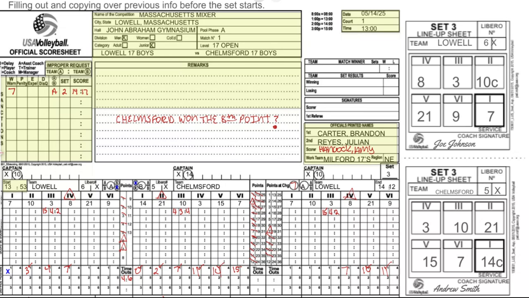Now, if you were writing in pencil, you're going to be picking up the pen and fulfilling everything else dealing with this set. So T-barring the points and all of that other stuff. So that's what it would look like if Chelmsford, or the team in the middle, won the 8th point.